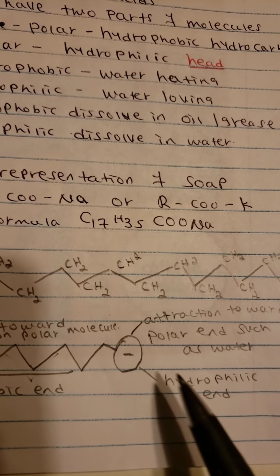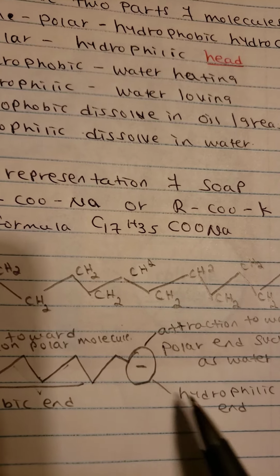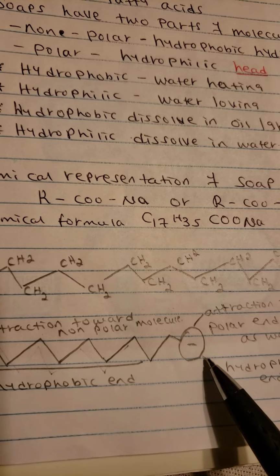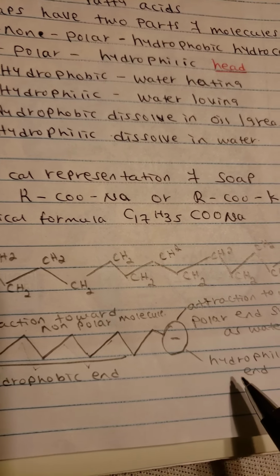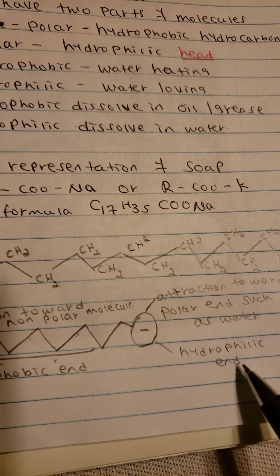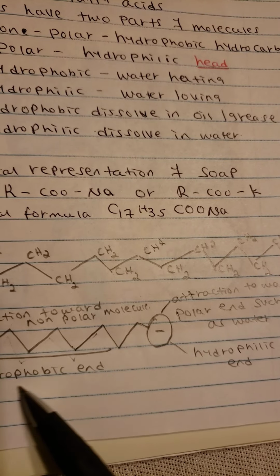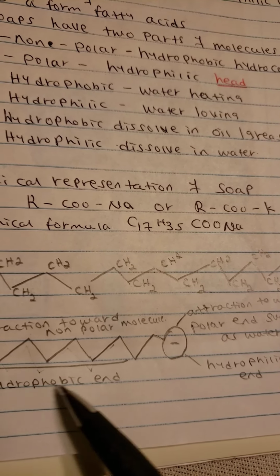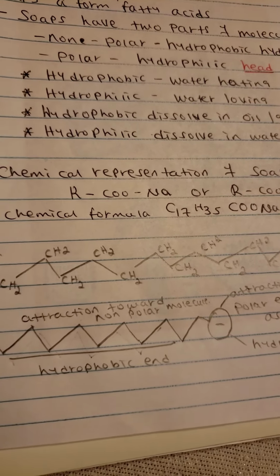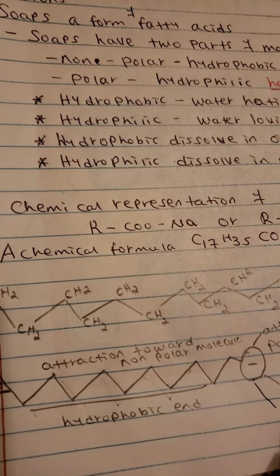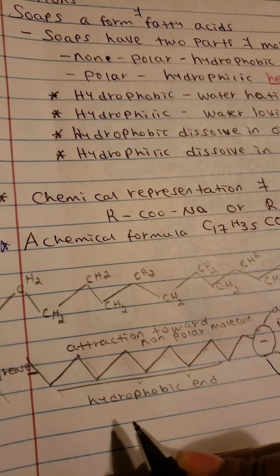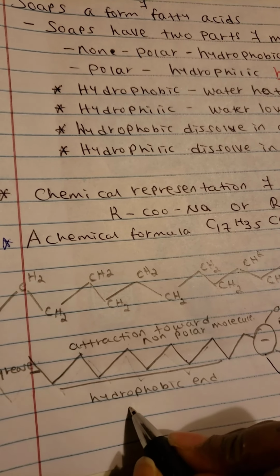The hydrophilic end around here is the head. The end is the head, the hydrophilic area. The hydrophobic area is the tail. This area is the head. The hydrophobic end is the tail.